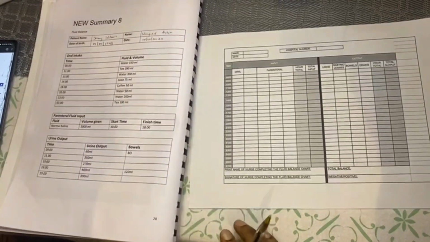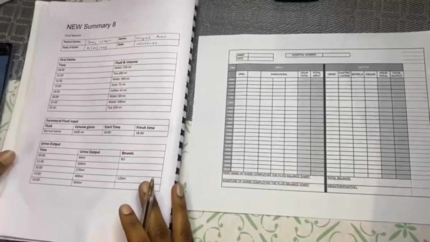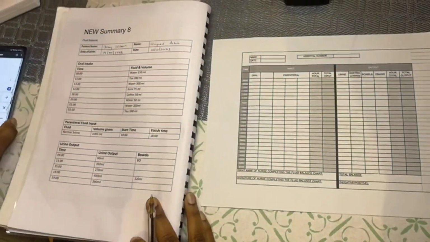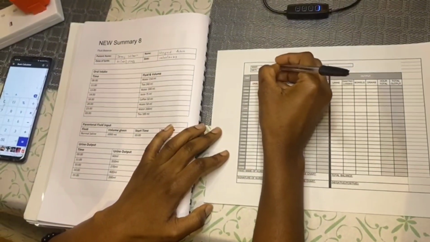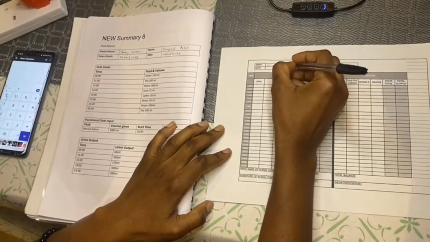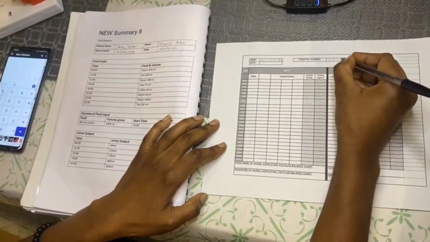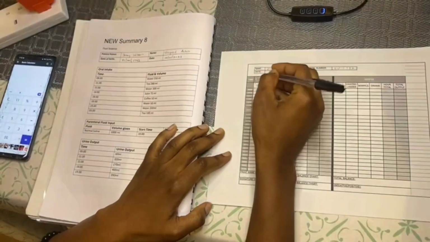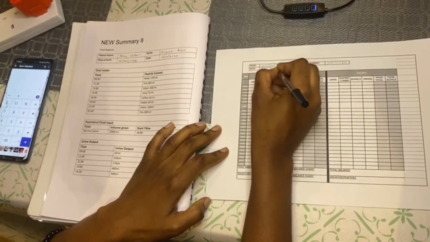Okay, so today we are going to do fluid balance. So I have my question here and the fluid balance chart here and my calculator on my phone. So when you're given the question, make sure you write your name, also the number of the patient. So let's approximate 0432 and today's date, which is 22nd July 24.